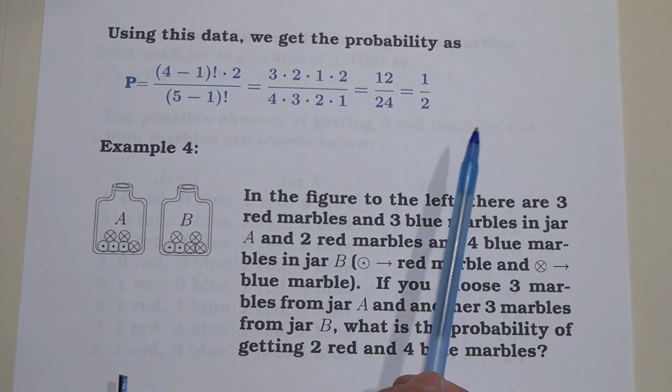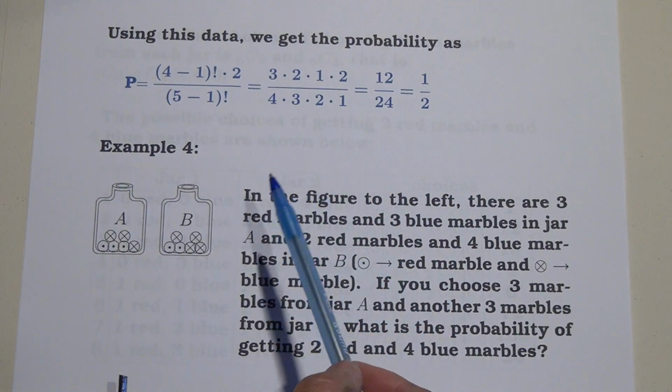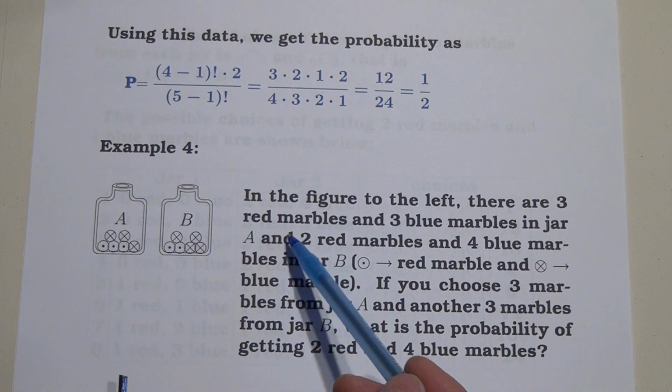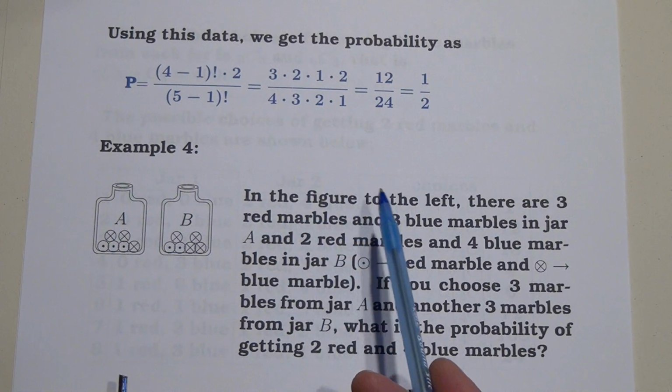Now number 4, this one is an actual probability problem for math contest preparation students.